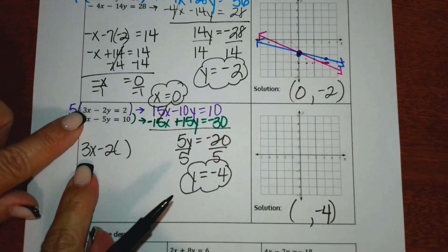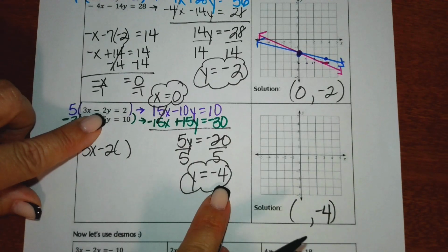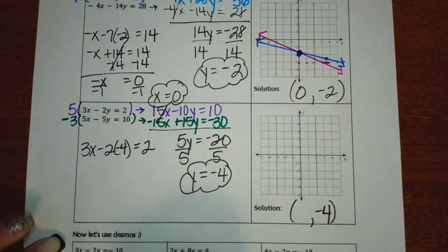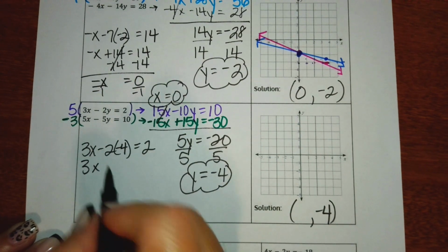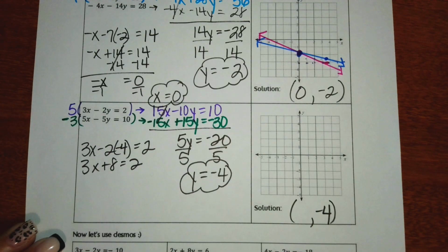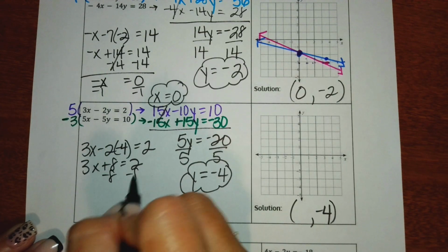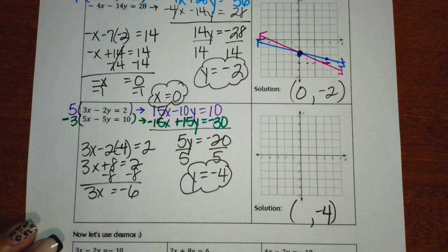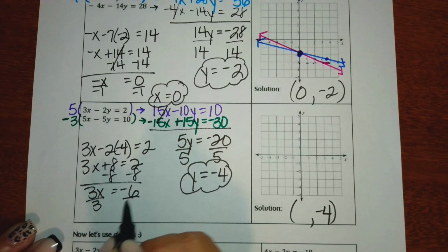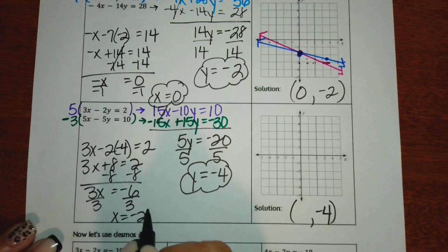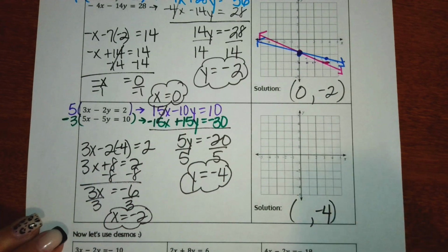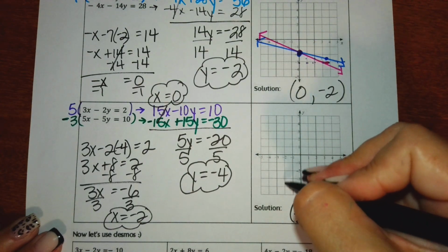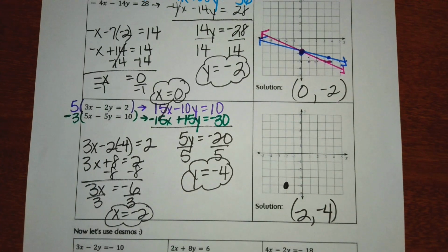So 3x minus 2, and instead of y, I substitute the -4, equals 2. -2 times -4 is a positive 8. Subtract your 8 on both sides. 3x equals -6. Divide both sides by 3, and we learn that your x value is -2. So I'm going to plot (-2, -4). Here's where they should intersect.